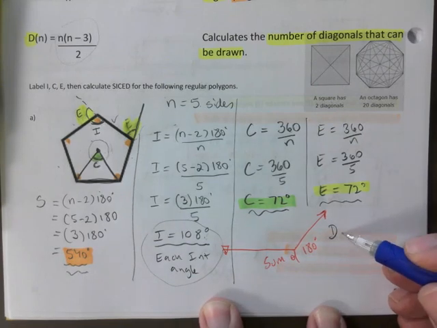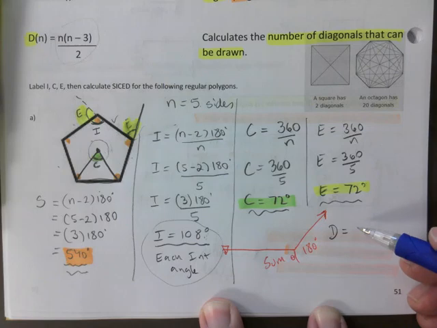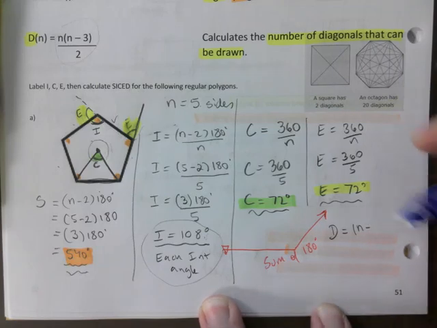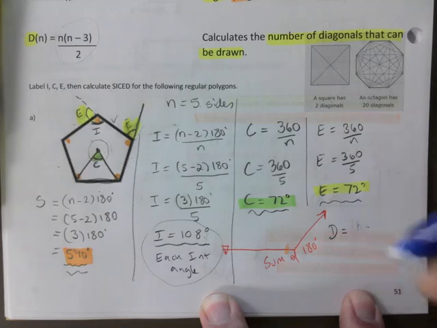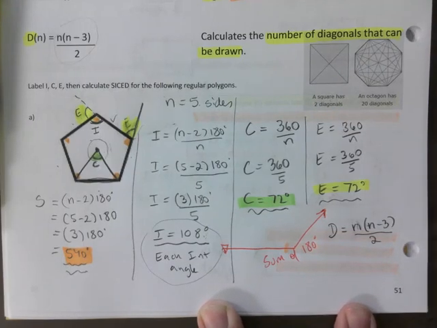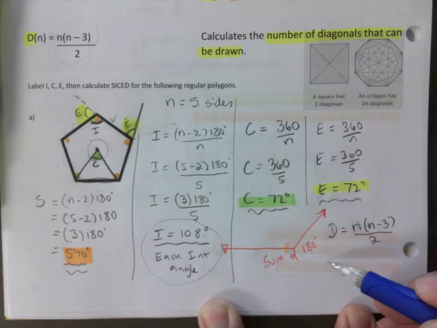Last but not least, the diagonals. We're going to end up with this. It calls for n. It's a lot of work, but you usually don't need to do all of them. See this one is divided by 2, see that?